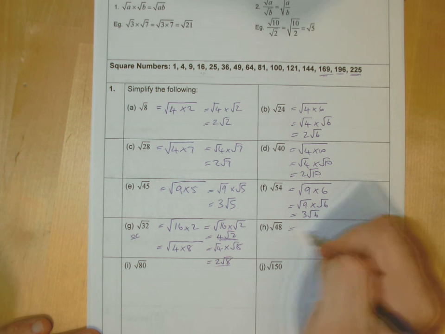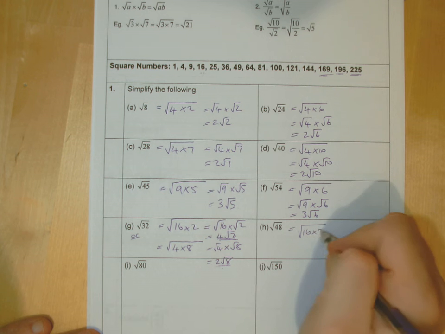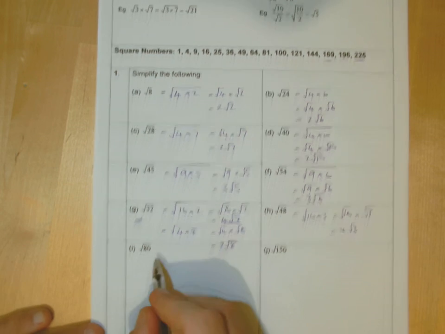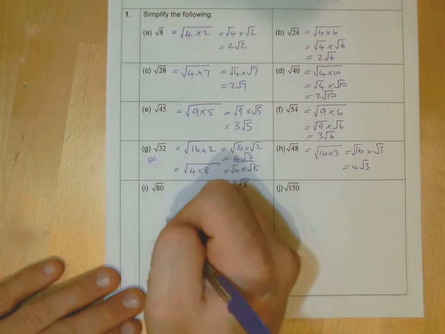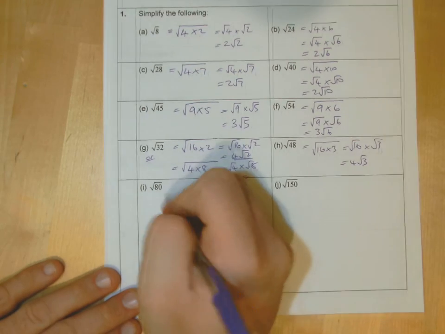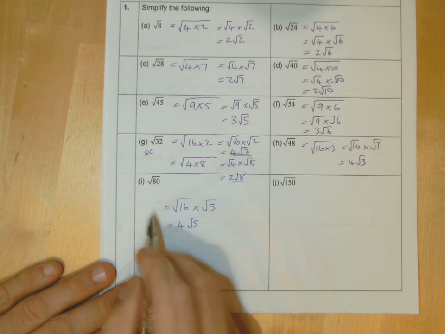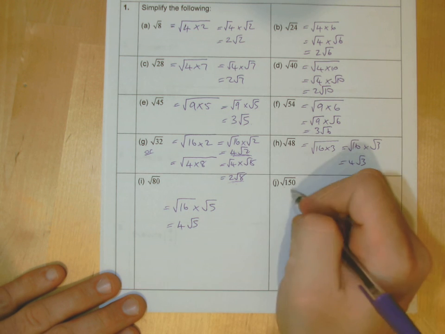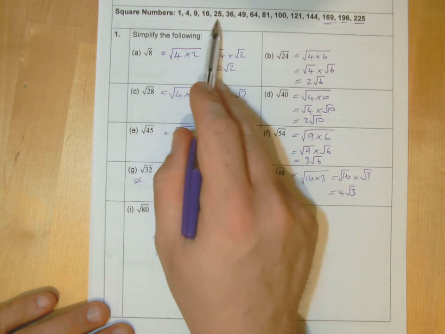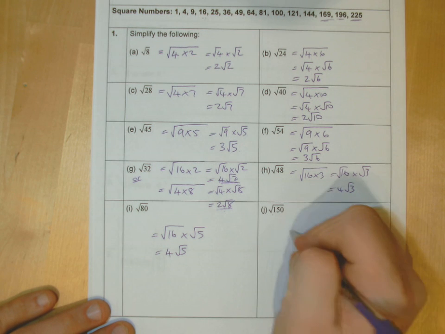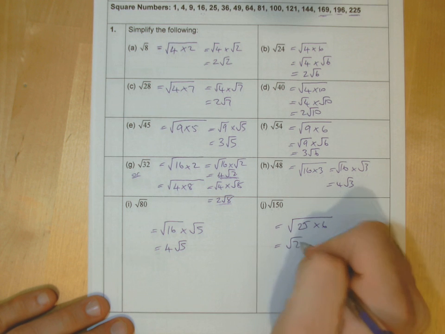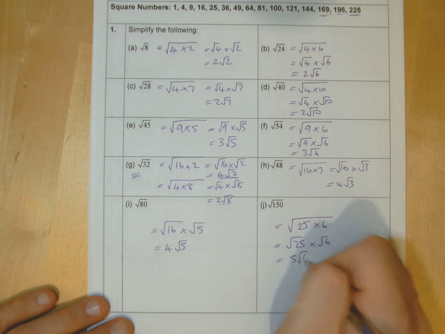This one, root 48, again 16 goes into it. 16 times 3, that'll be root 16 times root 3, which is 4 root 3. Then to finish off these last two, root 80, 16 again goes into that. This is an important one, this comes up in the exam a lot. So that'll be root 16 times root 5, which would be 4 root 5, because 16 times 5 is 80. So we split them up and you get that. 150, well, if you think about it, 25 is a square number. 25 goes into 150, so 25 times 6, so then that'll be root 25 times root 6, so that'll be 5 root 6.